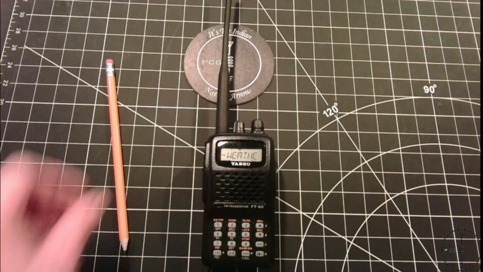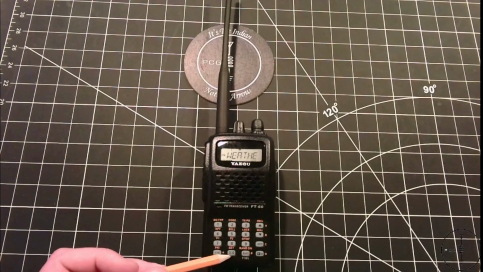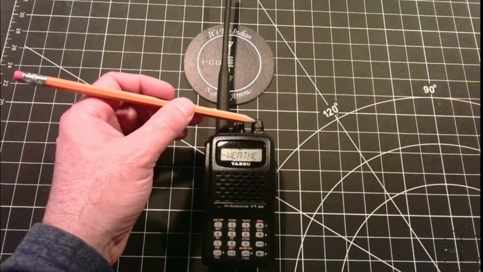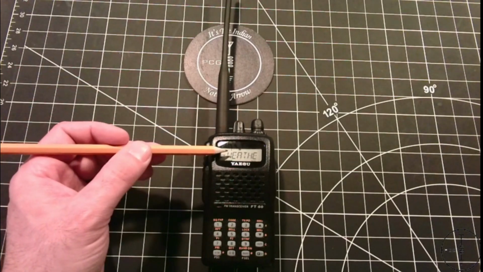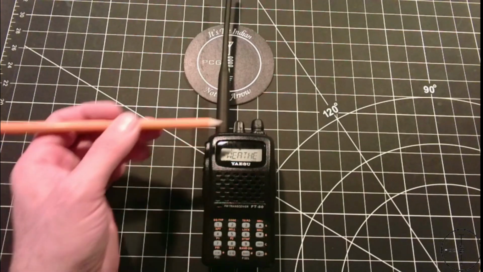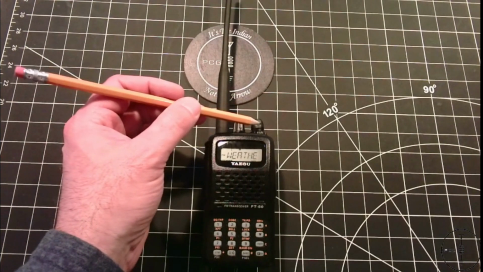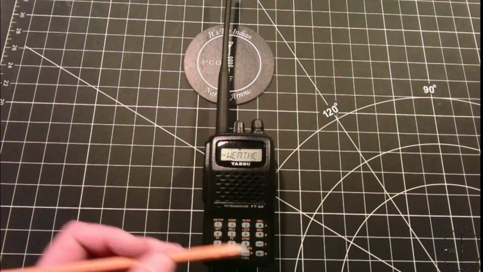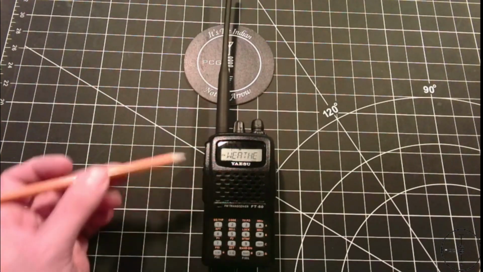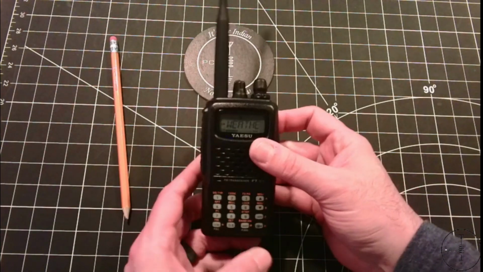To disable ARS, press the FW key and then the set key, and turn this knob until you see ARS on the display. Press the FW key again, and then it will show if the feature is on or off, and you'll use the knob to put it in the off position. Press FW again and PTT to exit to the menu. I'll walk through those steps now.